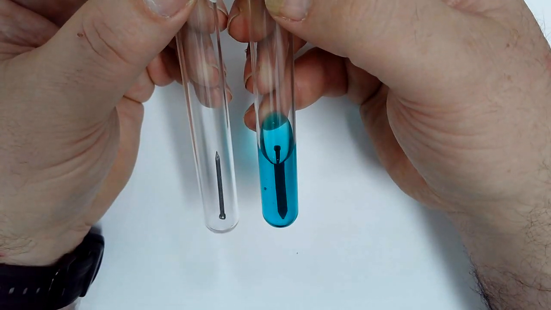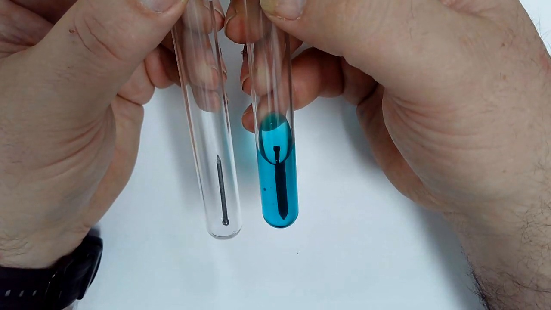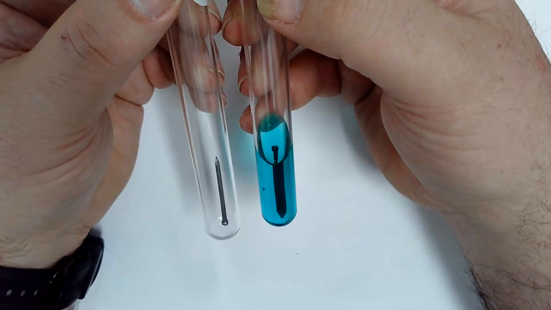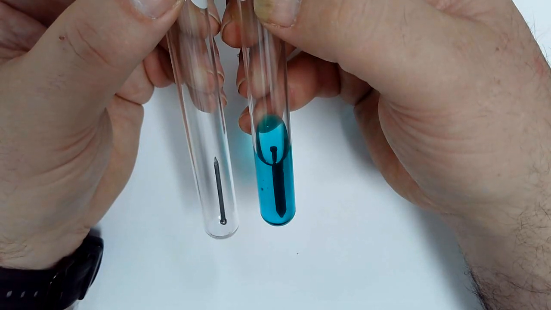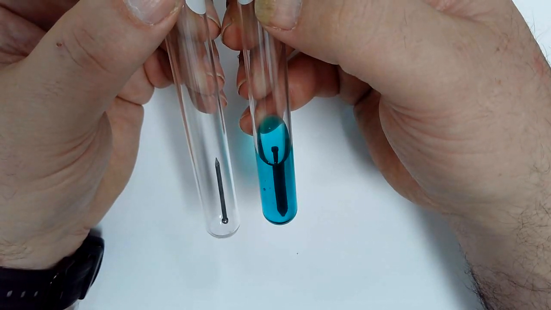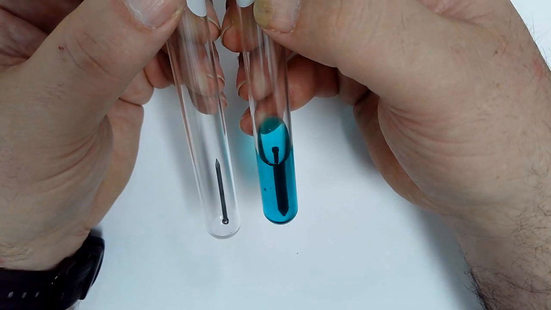It got black right away. What else happened to it? Anybody notice anything about the nail? It looks bigger. Why does it look bigger all of a sudden? A lot of people think it's because the water distorts it, but in this case, it's not enough to distort it.